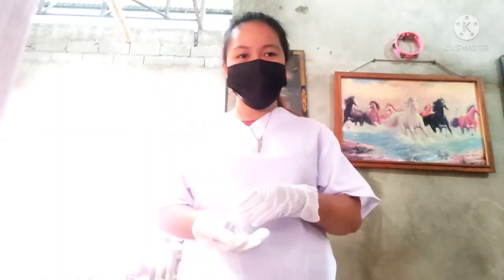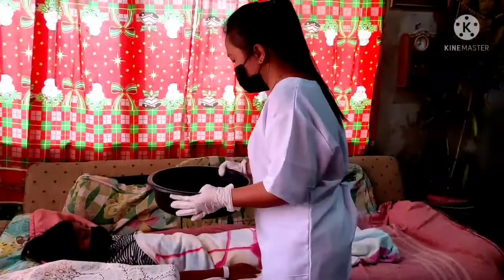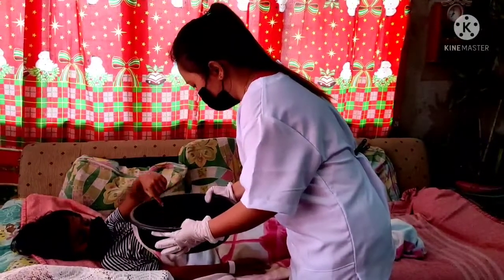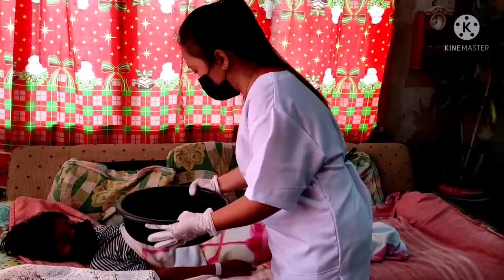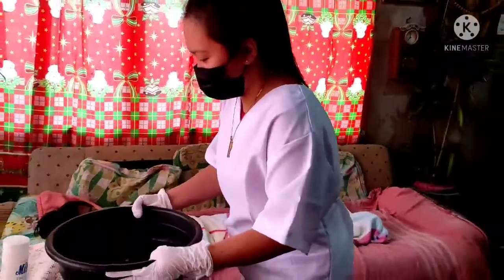You may now proceed with the next step, and the next step is to get our basin full of water, and we need to let our client check the temperature of the water if it's comfortable for them. So we have the basin. Sir, can you please check the temperature of the water? Is it comfortable for you? Yes, sure. Okay, good.